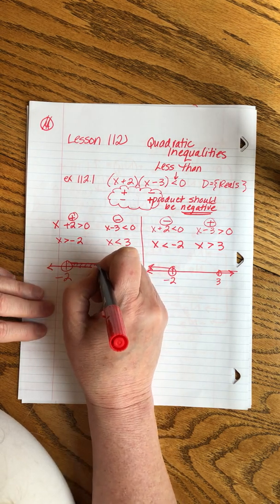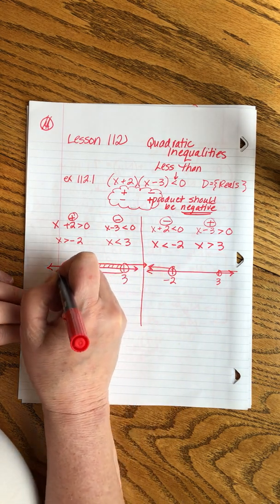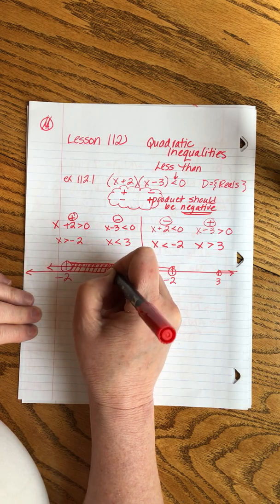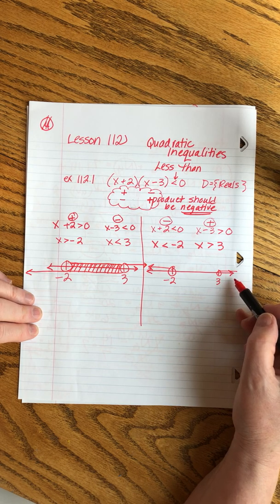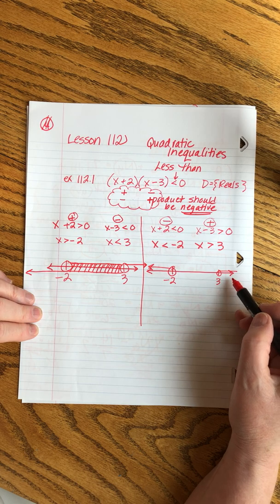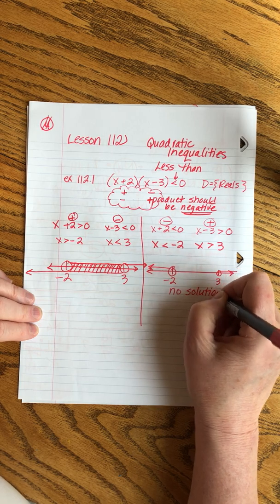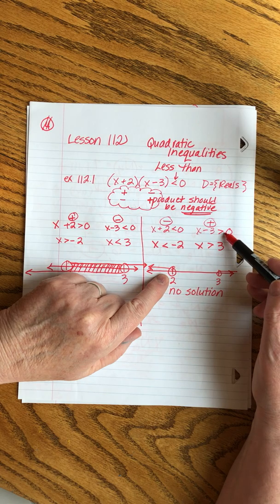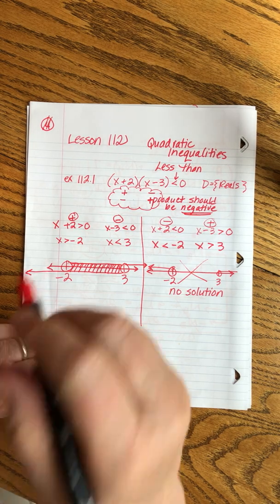The +2 keeps going that way, and the -3 goes this way, right? And we only chose to show on our graph the parts where they overlap. Here, they don't overlap at all. So we can say on this side, there's no solution, because the numbers that work for this binomial don't work for that one.